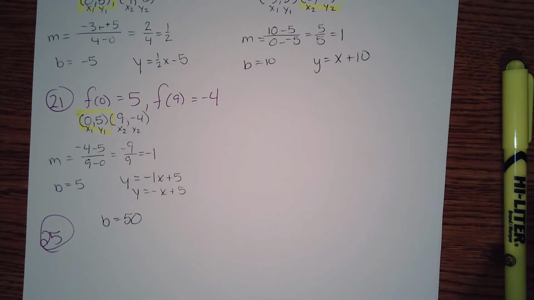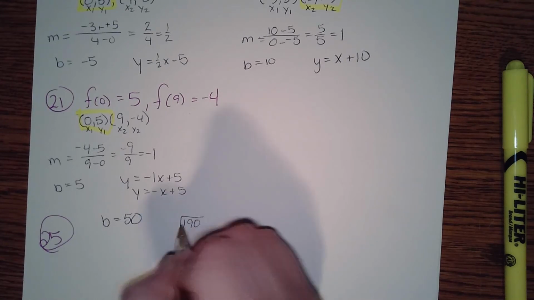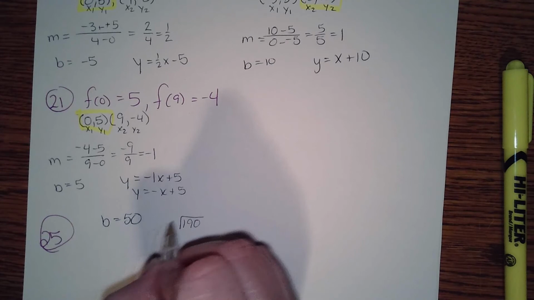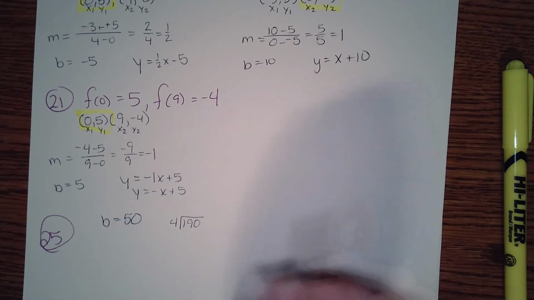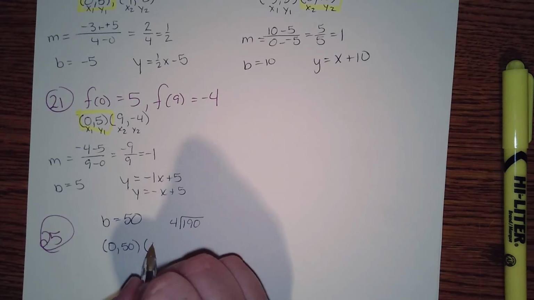All right. Now, what could help us is a couple things. Let's find out how much he charges per hour. So 190 is going to look like this. So we have 190 divided by 4, or you can do this. This is an ordered pair: (0, 50) and (4, 190).